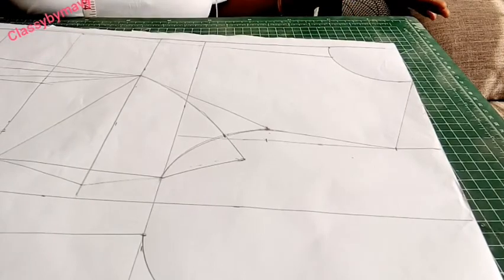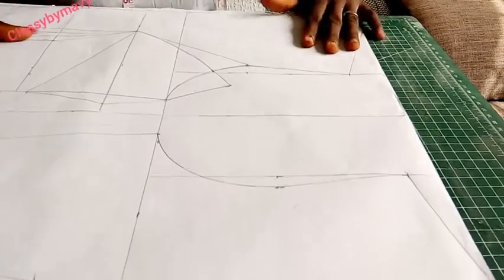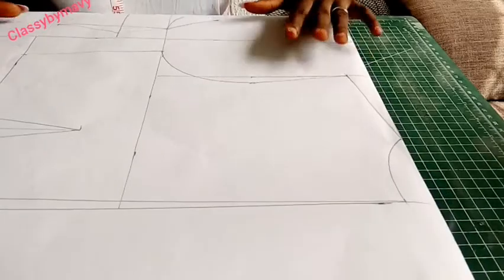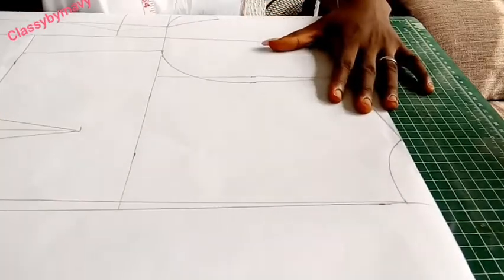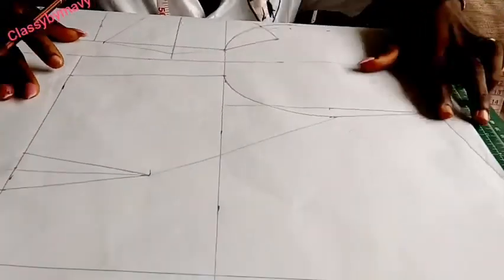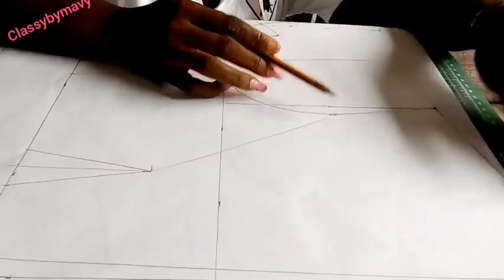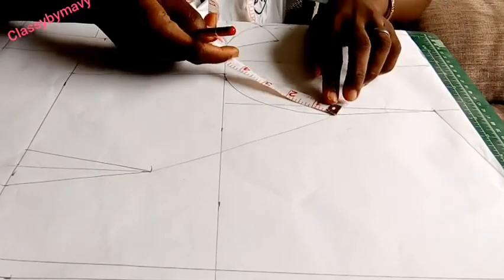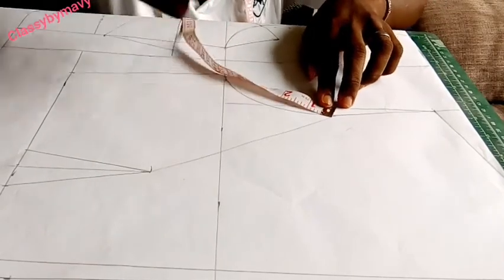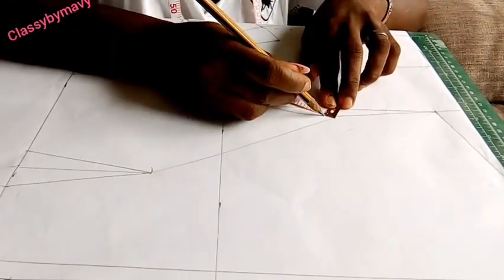Basically, we are done for the fronts, and this is the back bodice. Let's do the back bodice. Okay, here is the back block. We also extend this to meet the midpoint here, and then for the back I'll be coming down by half an inch for the opening.